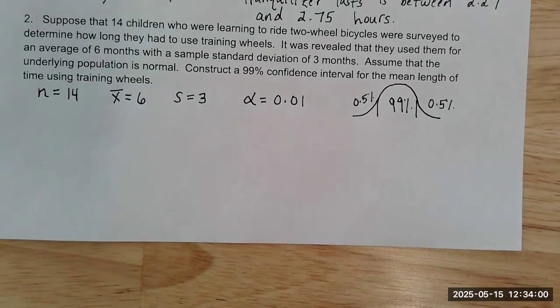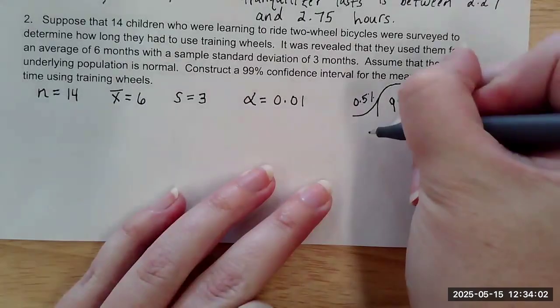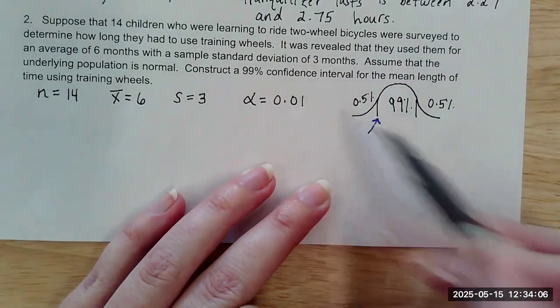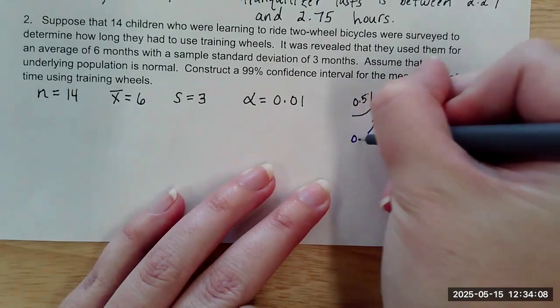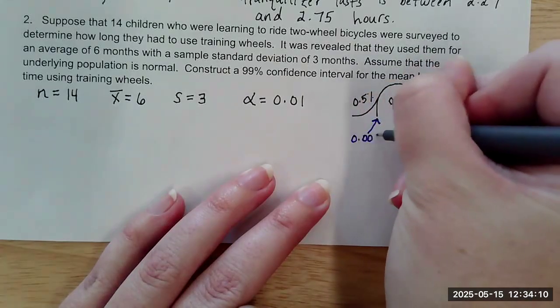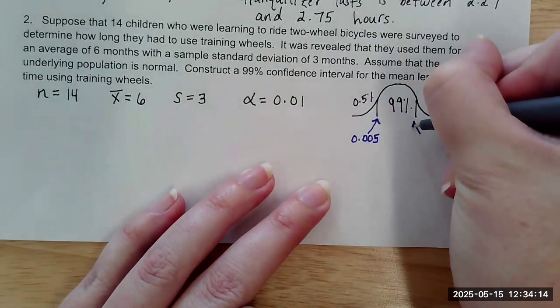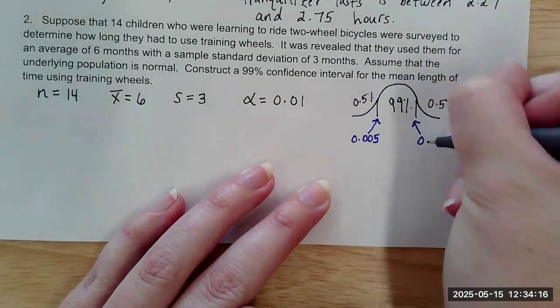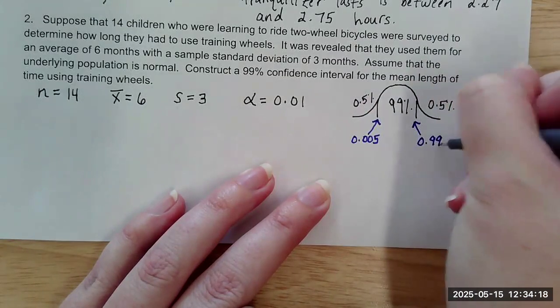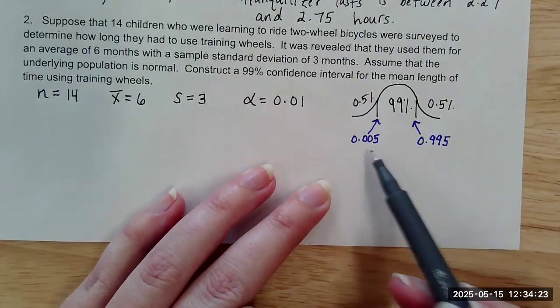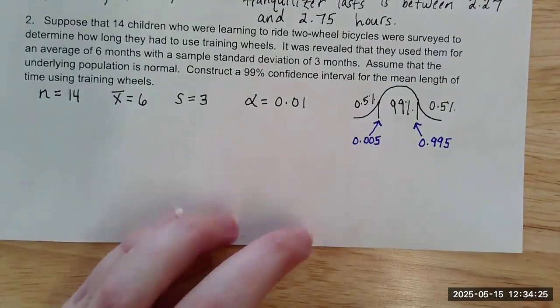For the two numbers at the lines, we have to move that decimal point over 2 places. So this would be 0.005 at that first bar, and this one would be 0.995. Or if you weren't sure how to do that, you'd do 1 minus this number, and I'll give you the other number.